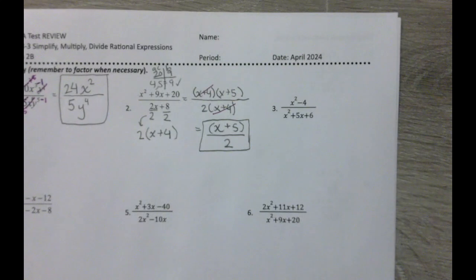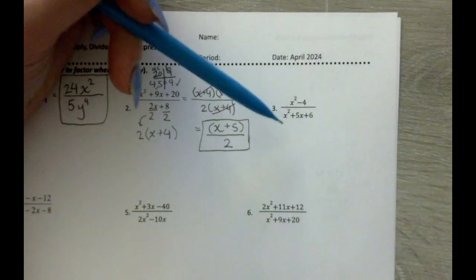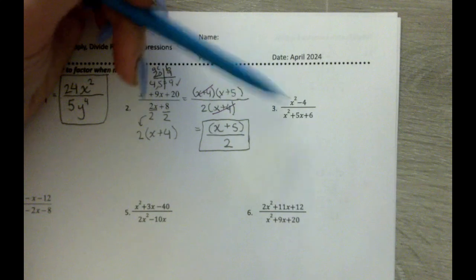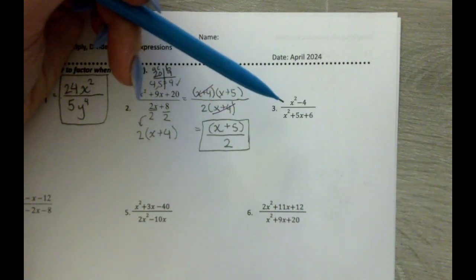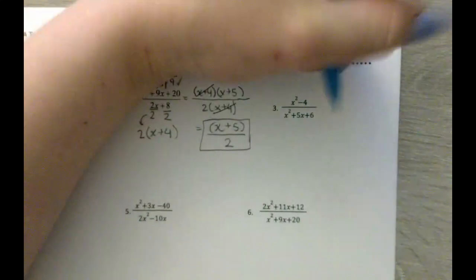Number 3, x squared minus 4 on top, x squared plus 5x plus 6. These are just very quick factoring problems to kind of warm you up. So hopefully you recognize them.